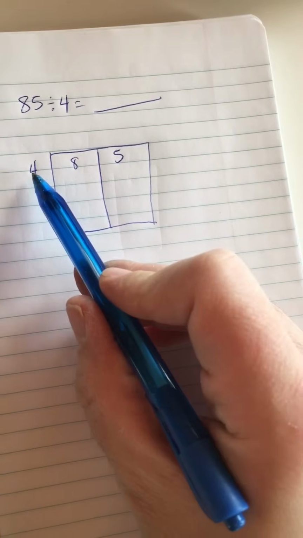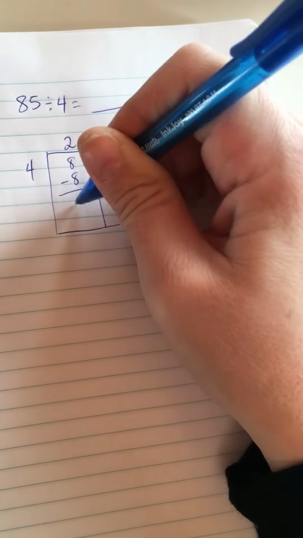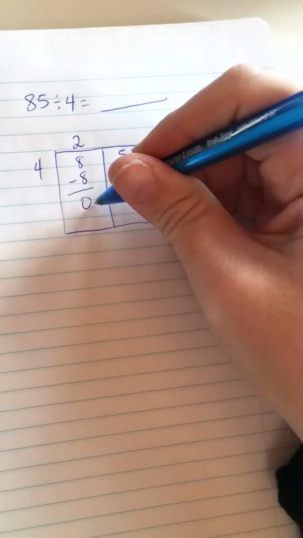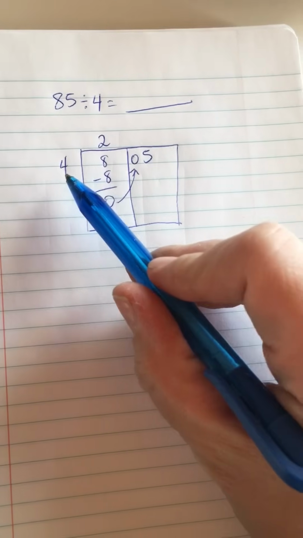So first of all, how many times does 4 go into 8? It goes twice. 2 times 4 is 8. We'll subtract and we're left with 0. Let's just carry our 0 over. Doesn't change our number at all. So how many times does 4 go into 5? It goes in once. 1 times 4 is 4. We'll do our subtracting and we're left with 1.